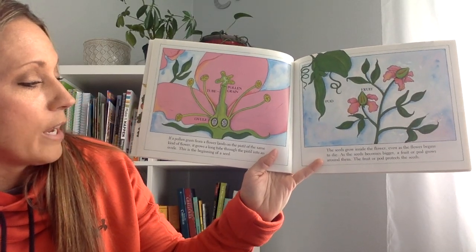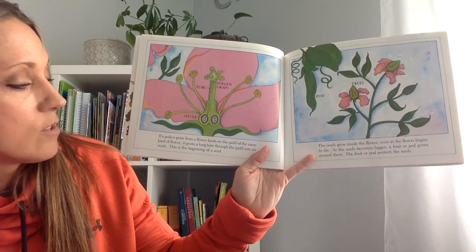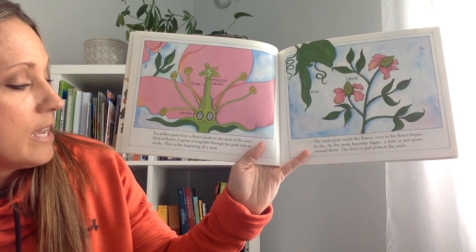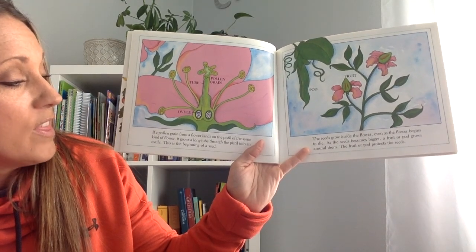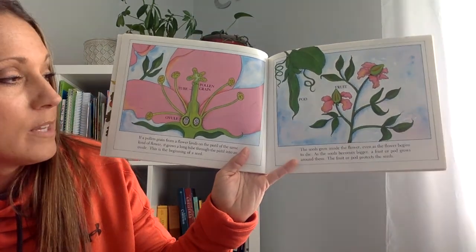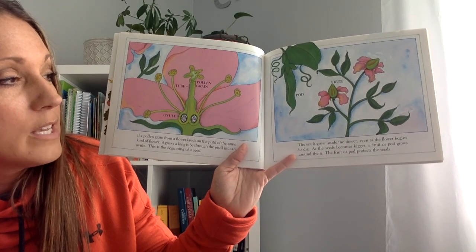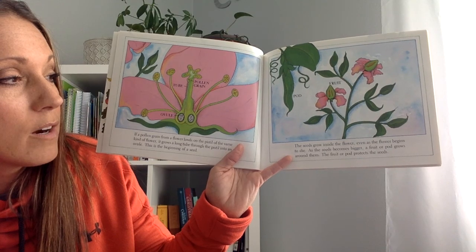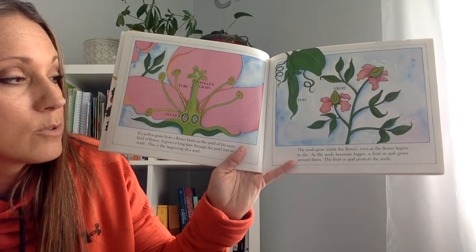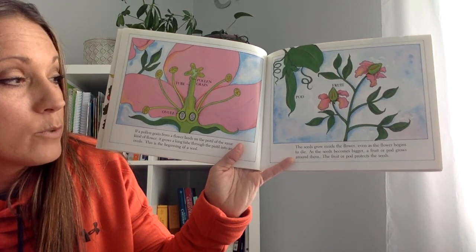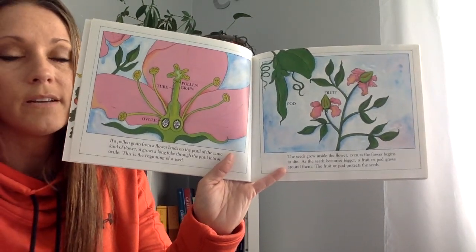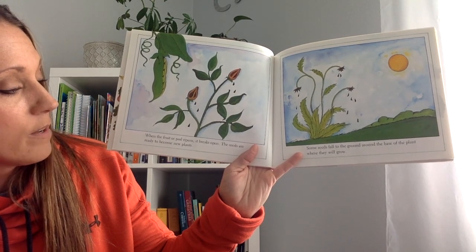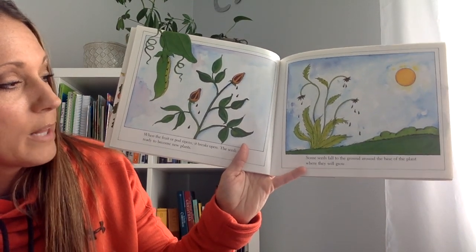If a pollen grain from a flower lands on the pistil of the same kind of flower, it grows a long tube through the pistil into an ovule. This is the beginning of a seed. The seed grows inside the flower even if the flower begins to die. As the seed becomes bigger, a fruit or pod grows around. The fruit or pod protects the seed. When the fruit or pod ripens, it breaks open. The seeds are ready to become new plants.